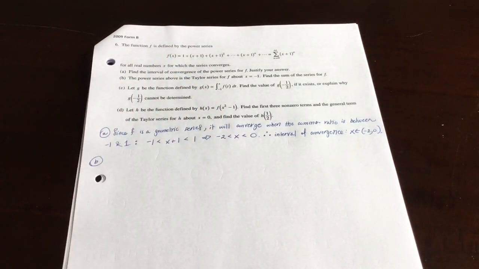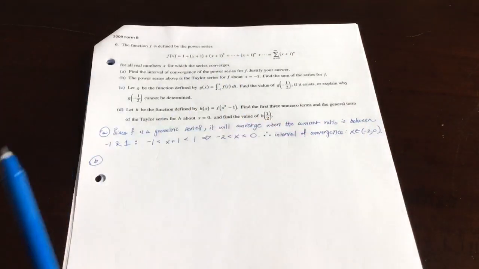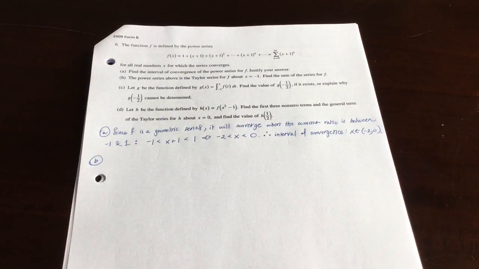Okay. Part B says the power series above is the Taylor series for f about x equaling -1. Find the sum of the series for f. Well, luckily, we've noticed that this is geometric, so we're going to use the formula that the sum is equal to your first term divided by 1 minus your common ratio.